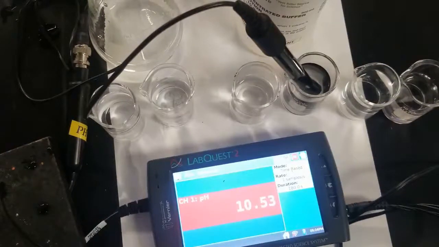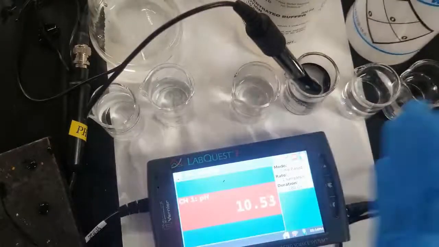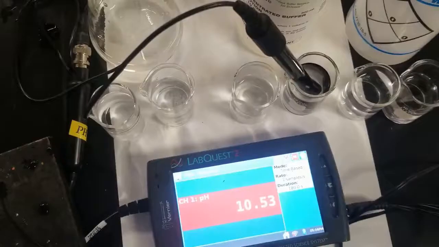So you can see the function of buffered solutions that don't change pH, and pure distilled water over here to my right that changes pH very rapidly upon the addition of just a few drops of not extremely concentrated acid and base. Cool.